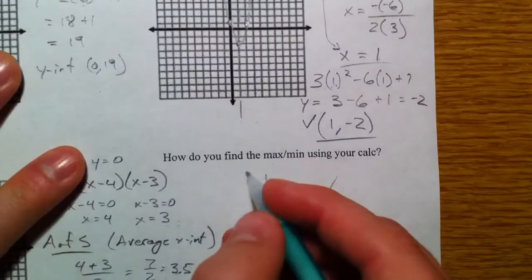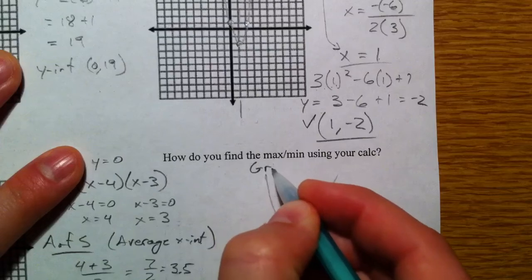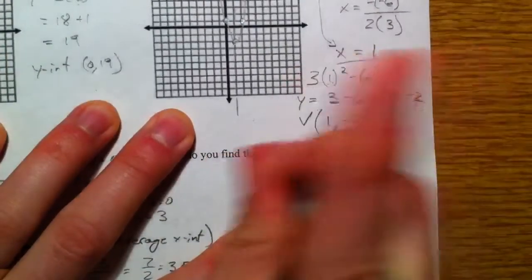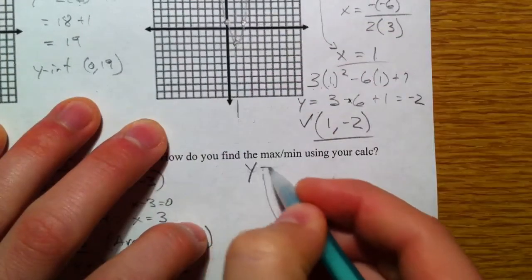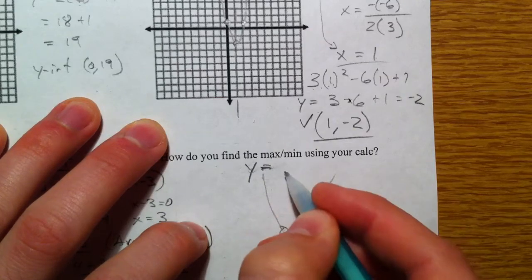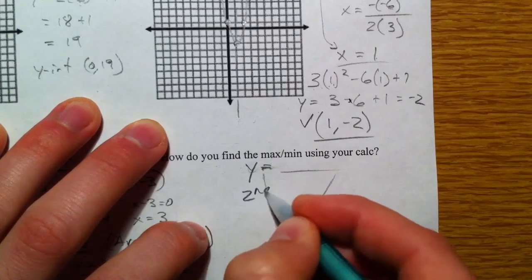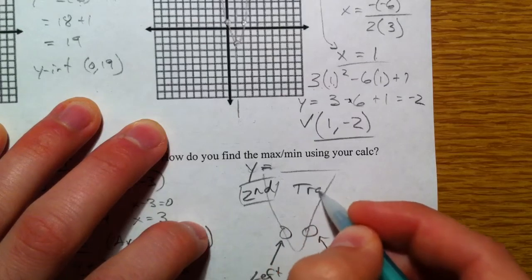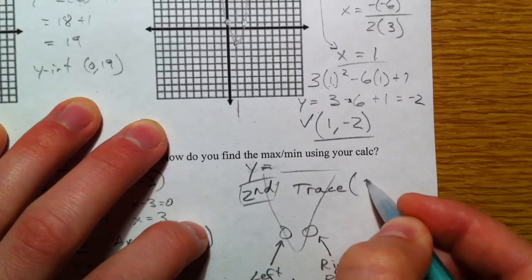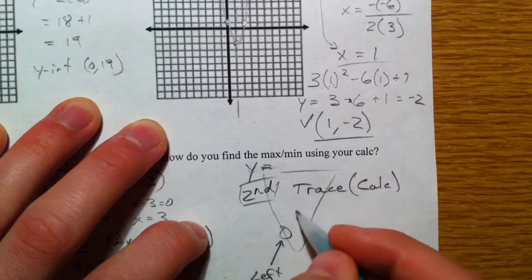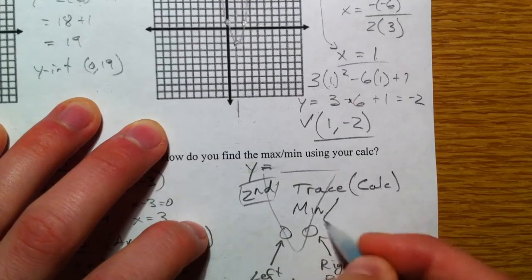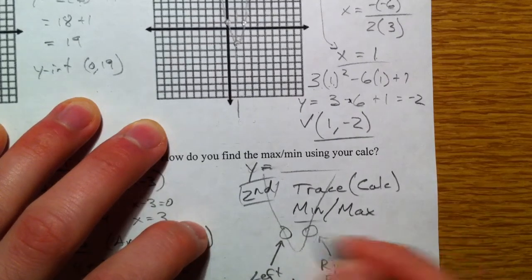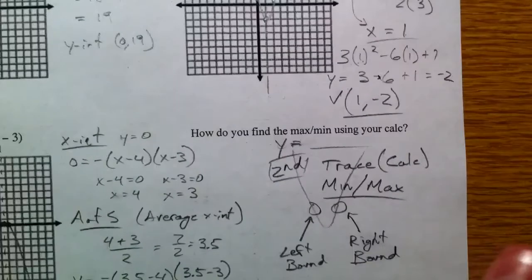So again, what we did was type it into y equals, and then second trace, which is the calc menu, minimum or maximum. And that is as thorough as you can get with graphing.